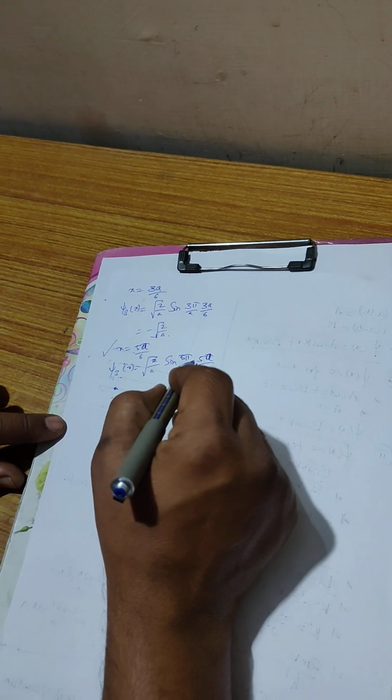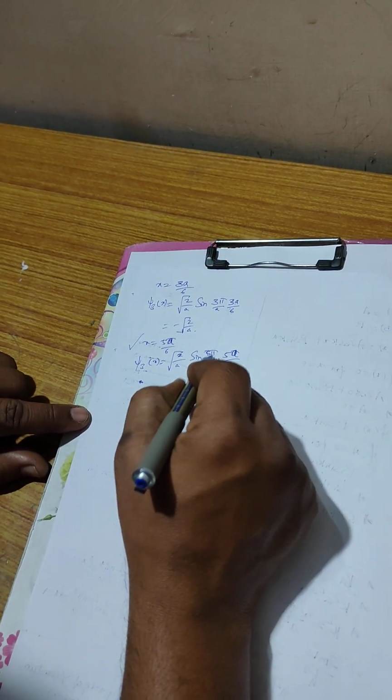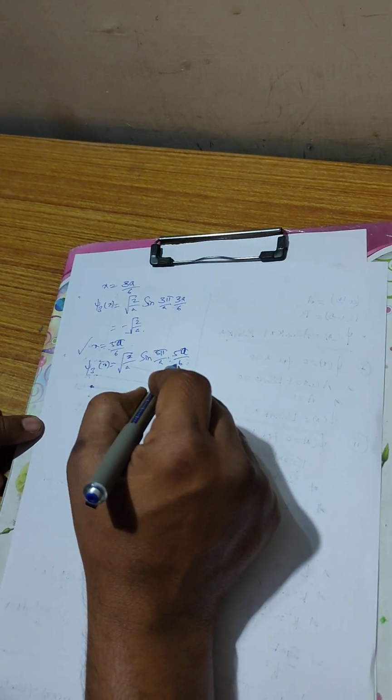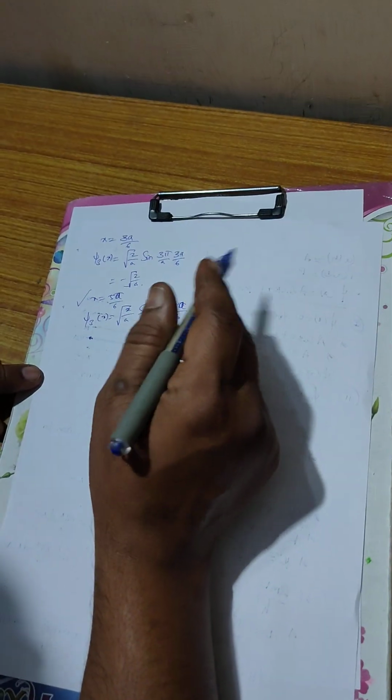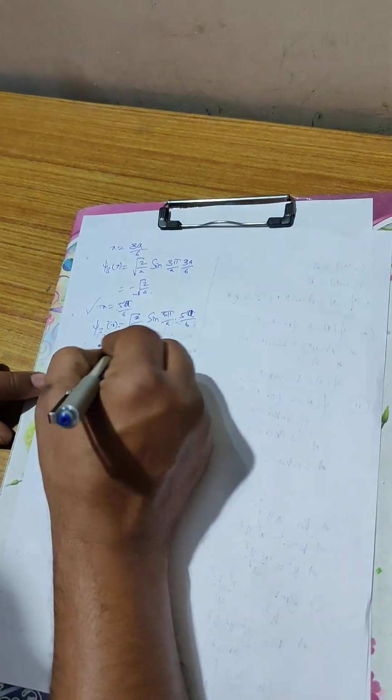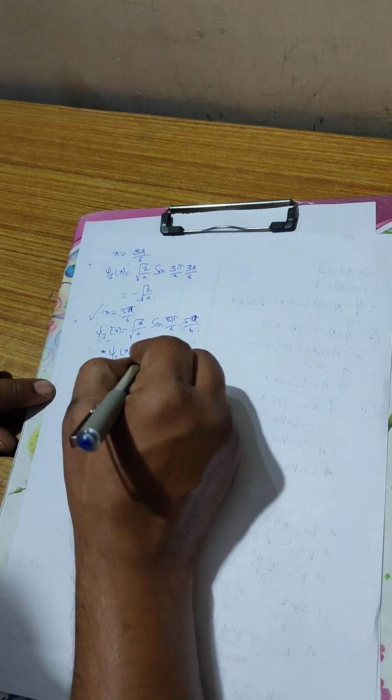Now we get sine 5 pi by 2. Sine 5 pi by 2 is 1, so we get psi 3 of x as root over 2 by a.